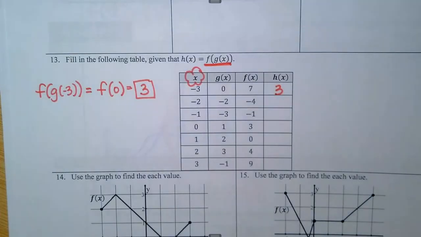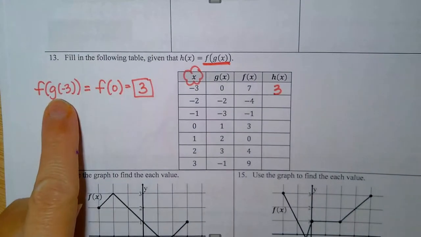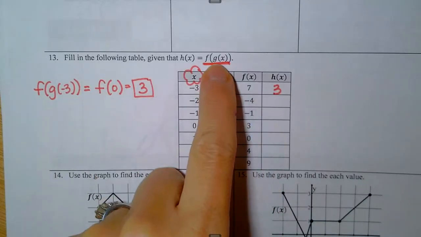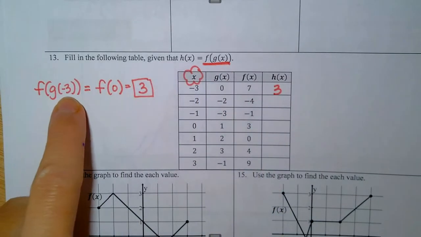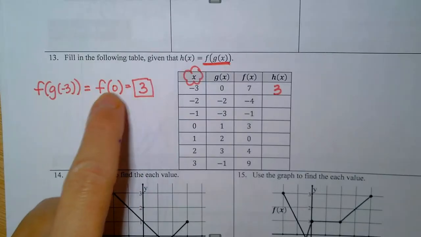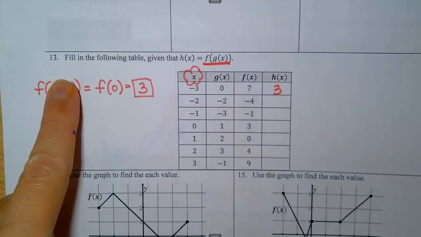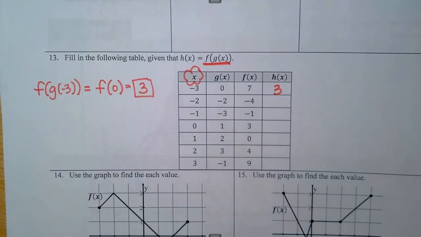Does that kind of make sense? It's kind of similar. But just take it step by step. Look at what they're giving you. Fill in the x, find out what that is, and then take that chunk out, and then fill in the f, and then find out what that is. If you go step by step, you should be okay.